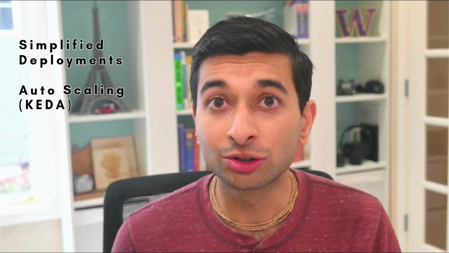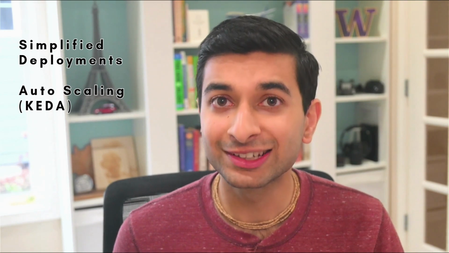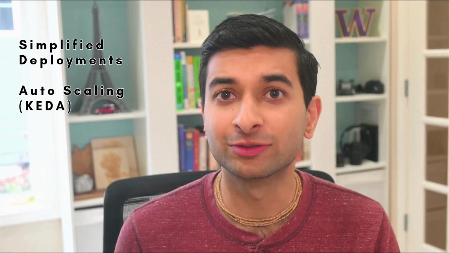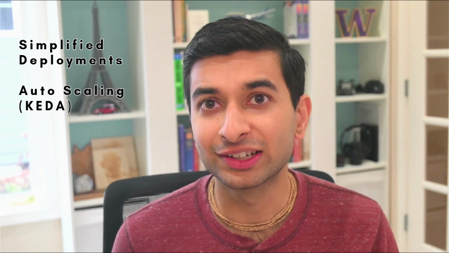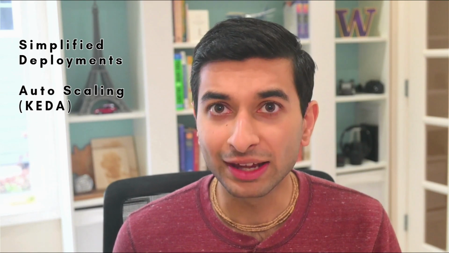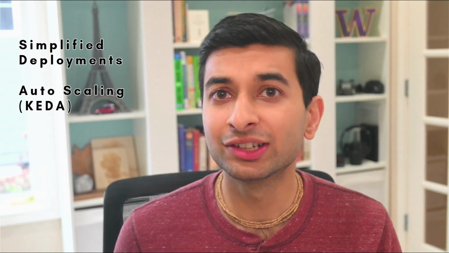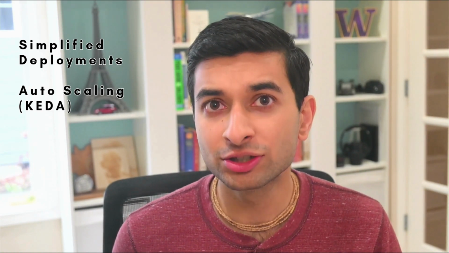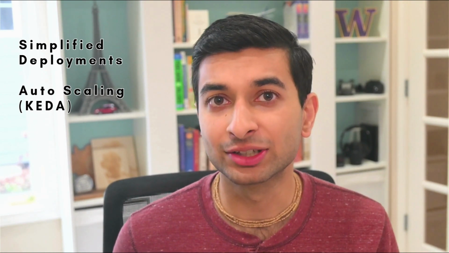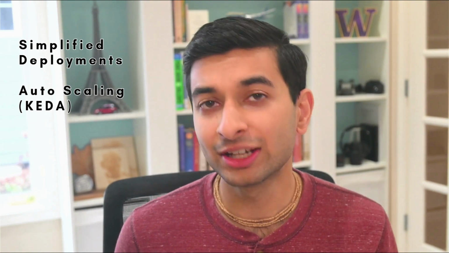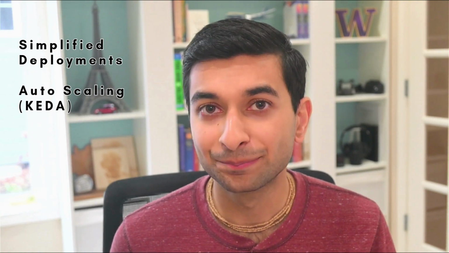In addition, there's auto-scaling, also known as KEDA, which stands for Kubernetes-based event-driven auto-scaling. It scales your containers up or down based on triggers like CPU usage, queue length, or even custom metrics. When your app experiences high traffic or large queue backlogs, ACA automatically adds more container instances. When traffic dies down, it scales back, ensuring you only pay for the capacity you actually need.